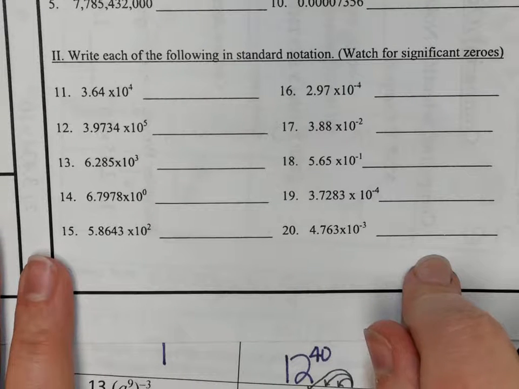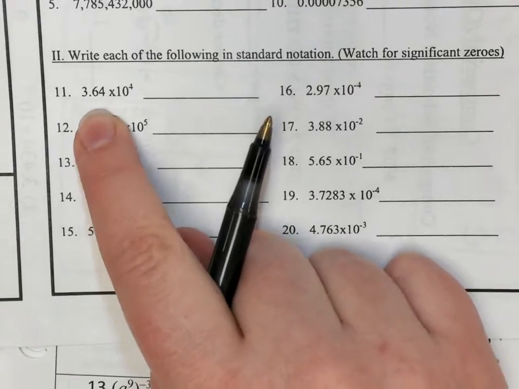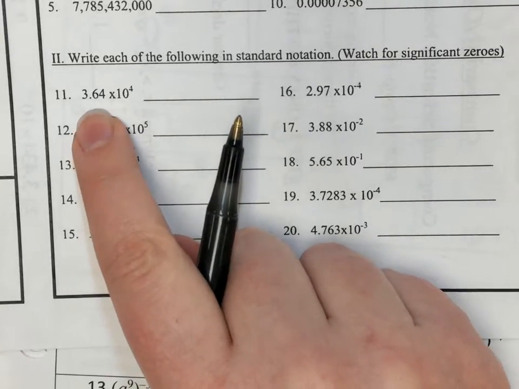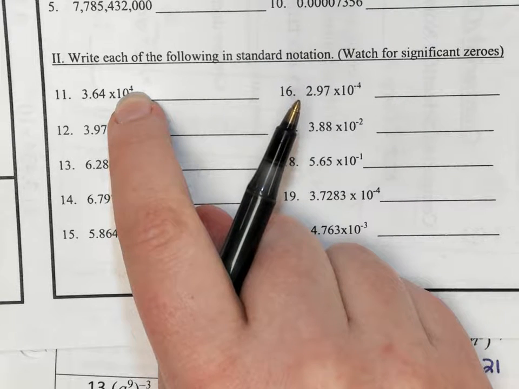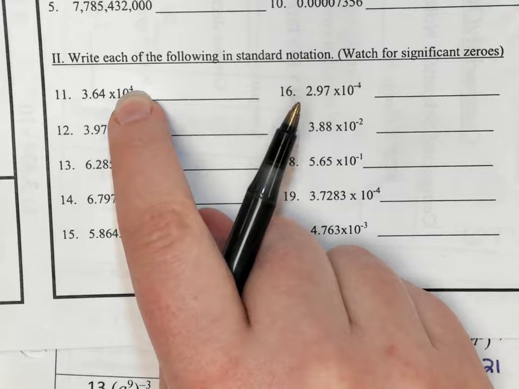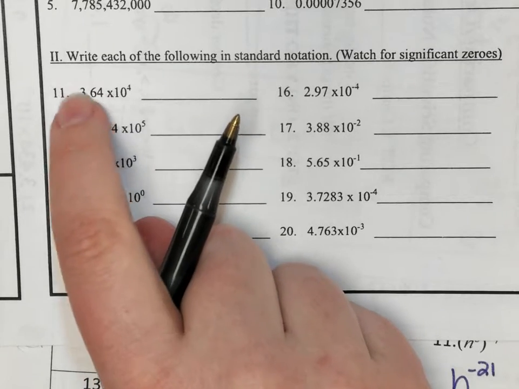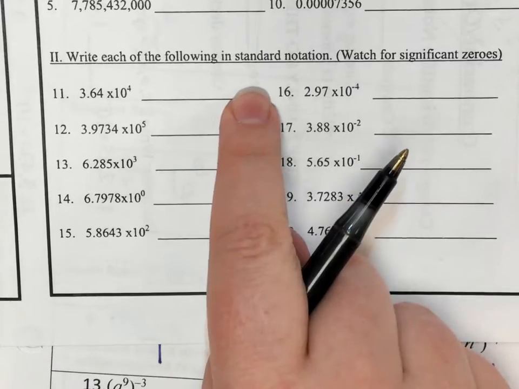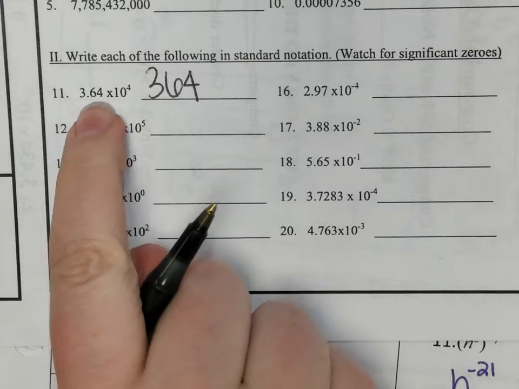Are y'all with me? Colby, are you awake? Okay, so let's look at number 11. So we have 3.64 times 10 to the 4th power. So first of all, I'm going to look at this exponent. This is how I do it. Is it positive or negative? Positive. So is our ending number going to be a big or small number? A big number. So what I'm going to do is write this number down without the decimal in the front, because I know it's going to have numbers in the back if it's getting bigger. So 3, 6, 4 are the 3 numbers it gives us.